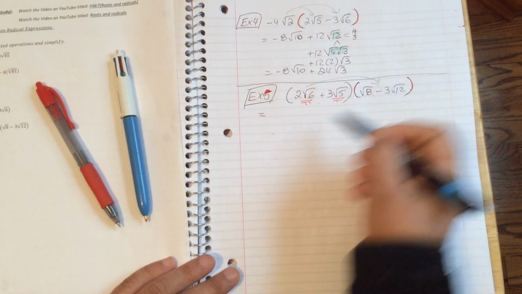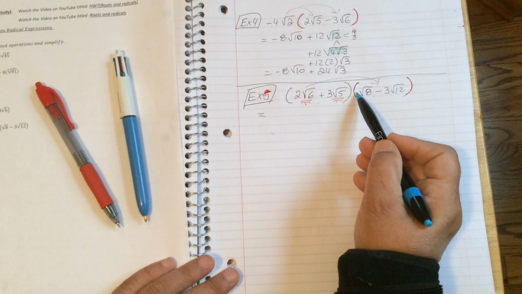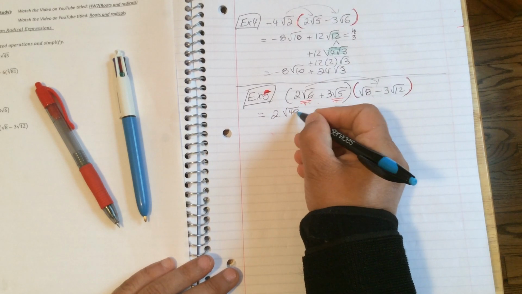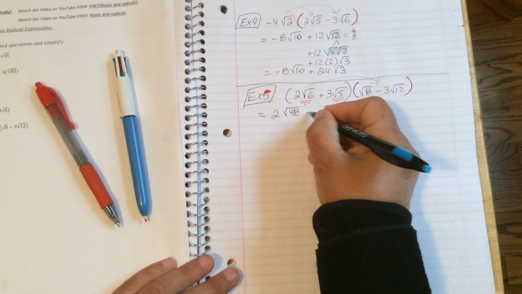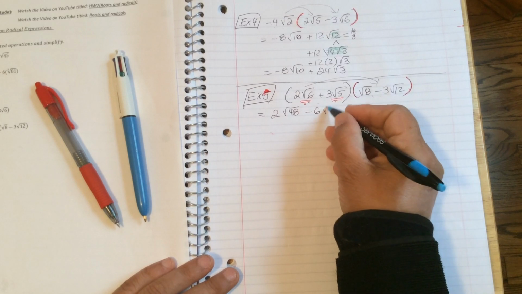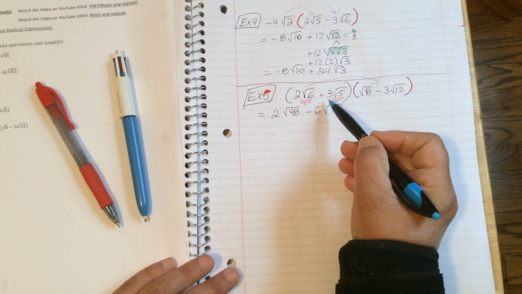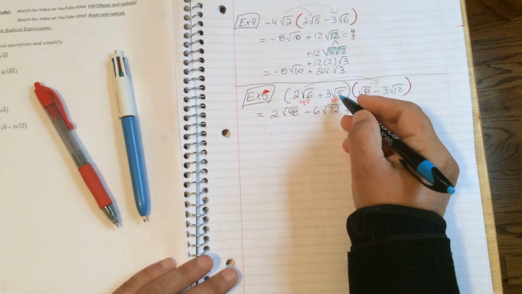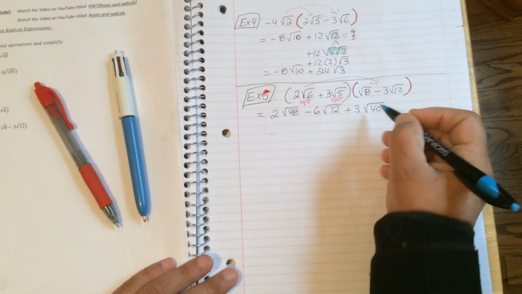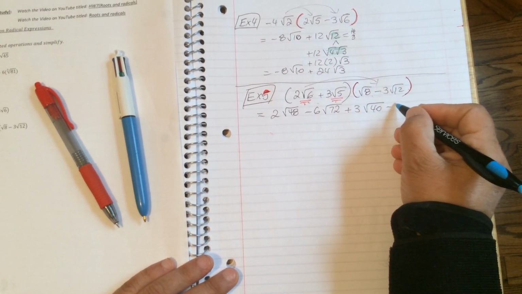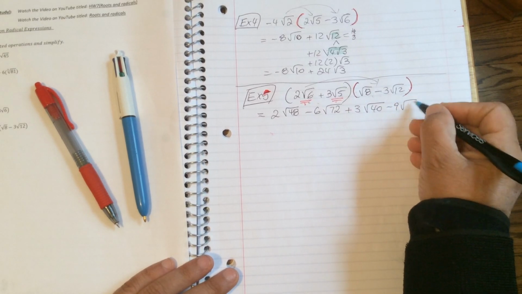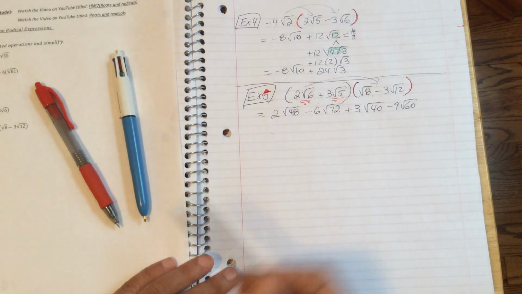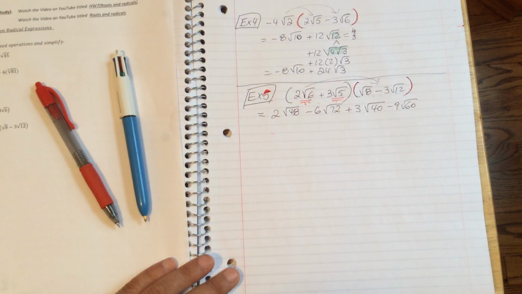So let's multiply by the first term. 2 times 1 is 2. 6 times 8 is 48 under the square root. 2 times negative 3 is negative 6. 6 times 12 is 72. Now let's start with the second term. 3 times 1 is 3. 5 times 8 is 40. 3 times negative 3 is negative 9, and 5 times 12 is 60. So what we did here, we multiply integers by integers and the radicands by radicands. All of them were square roots, so we are okay.